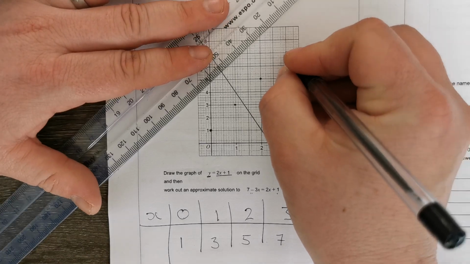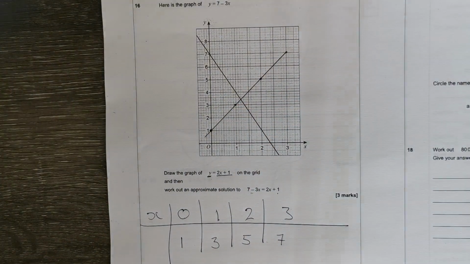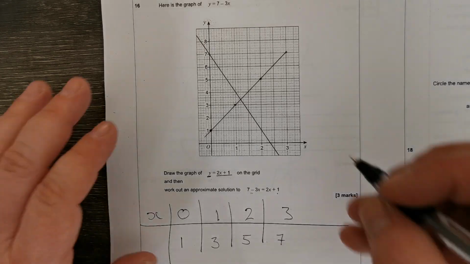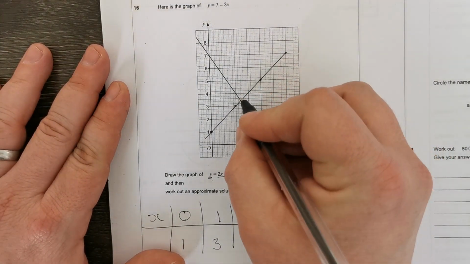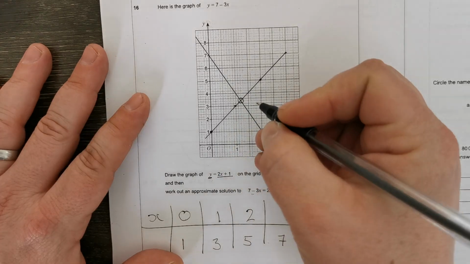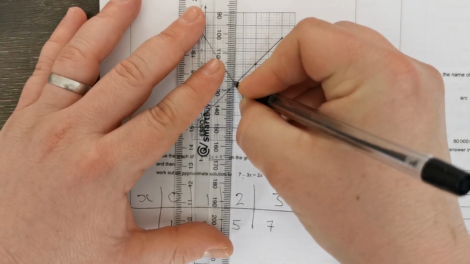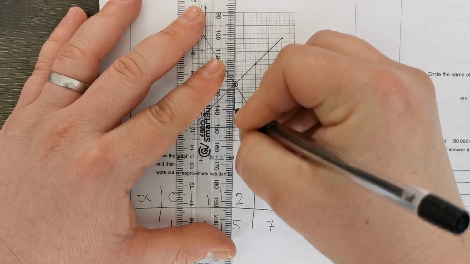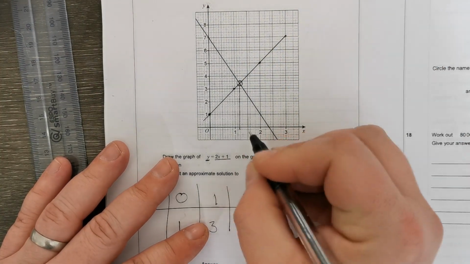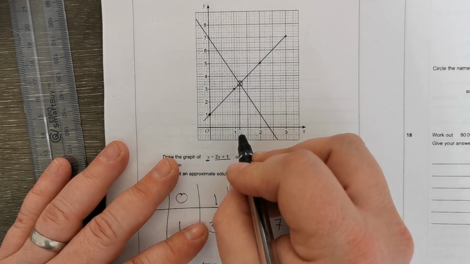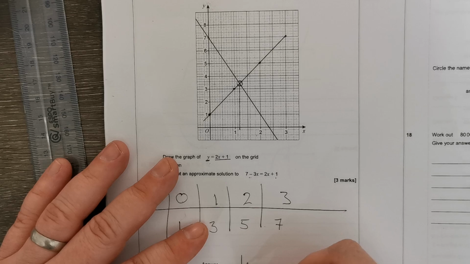Should have got a ruler out earlier, really, so I was ready, shouldn't I? Right, so there's my line of y equals 2x plus 1. If we're looking for where the lines are the same as each other, that's there where they cross over. So if I draw a line down just to help me see it, it's when x is there. So I think that must be 1.2.